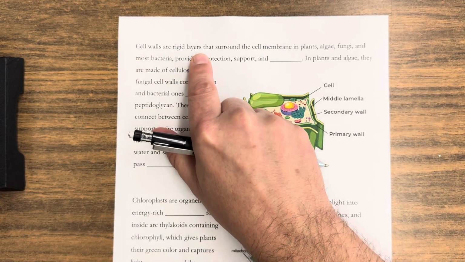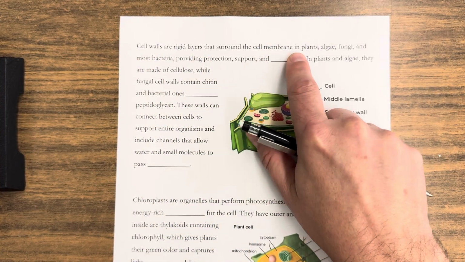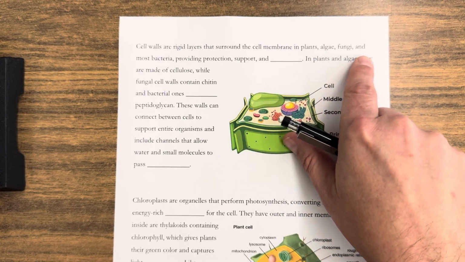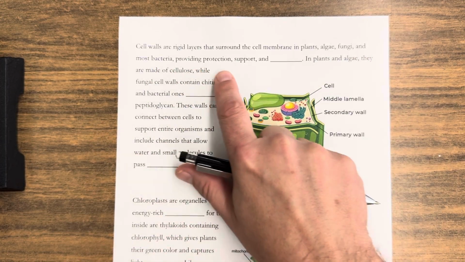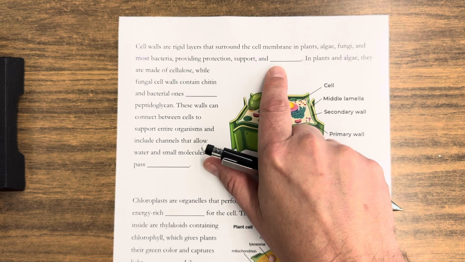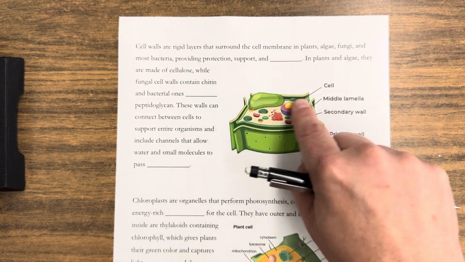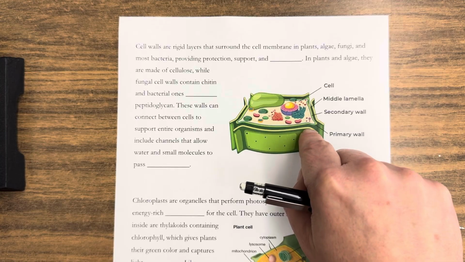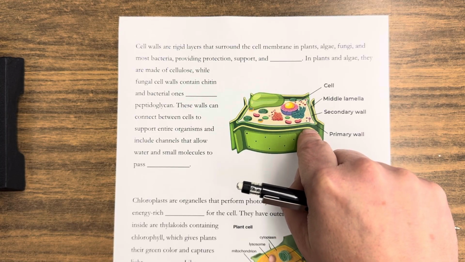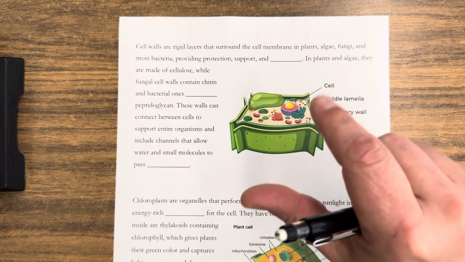Cell walls are rigid layers that surround the cell membrane in plants, algae, fungi, and most bacteria, providing protection, support, and shape. So cell walls are pretty rigid, unlike the membrane that surrounds a cell in like humans, which is pretty squishy.